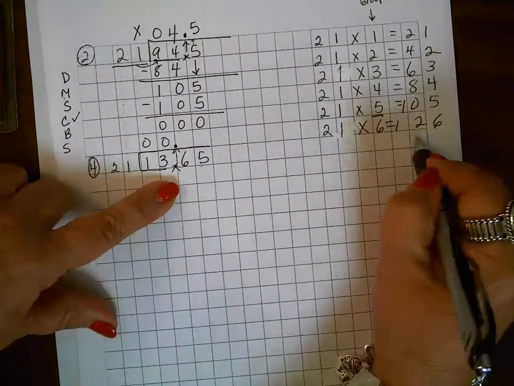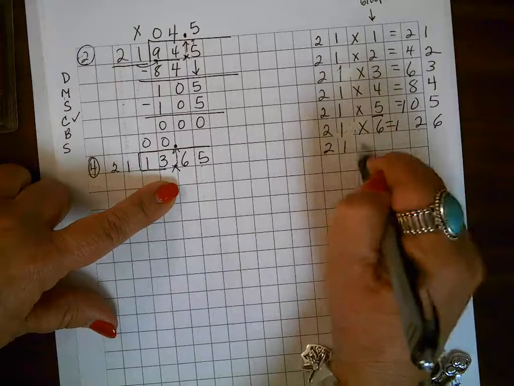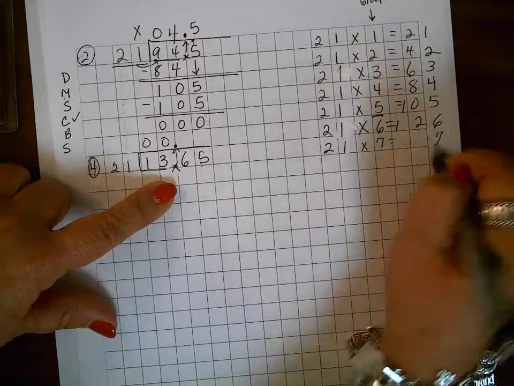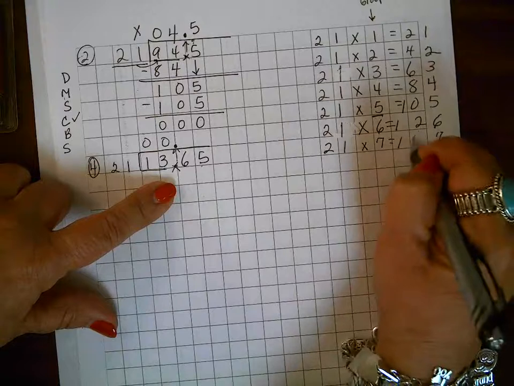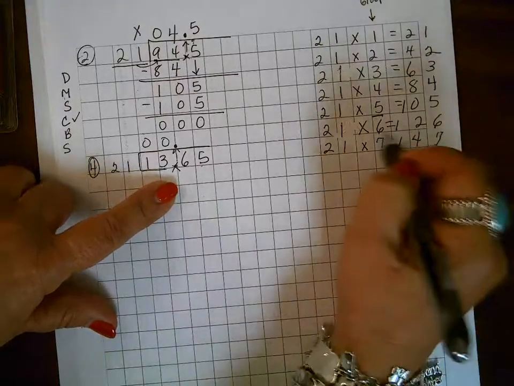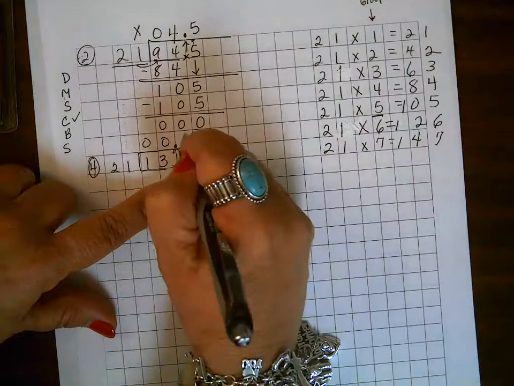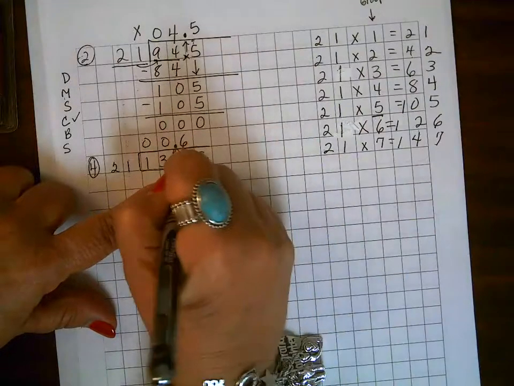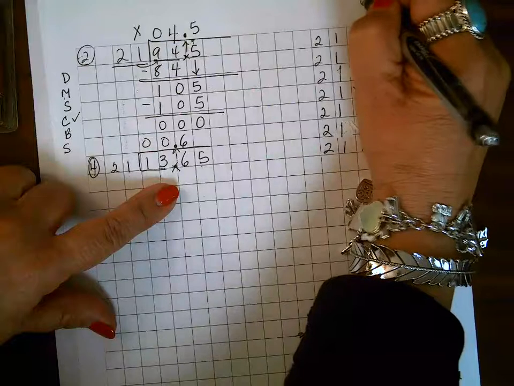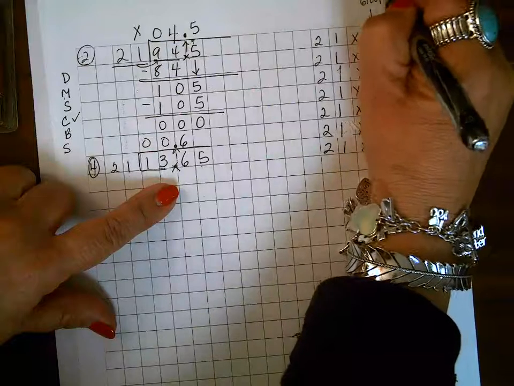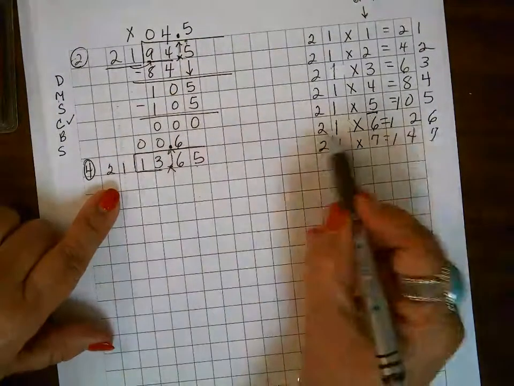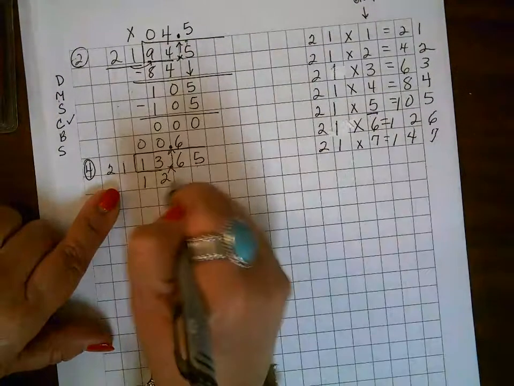Could I add another group of 21? We do 21 times 7. 7 times 1 equals 7. 7 times 2 equals 14. Nope, it's going to be way too big. So there's going to be 6 in each group. So 21 times 6 is equal to 126.